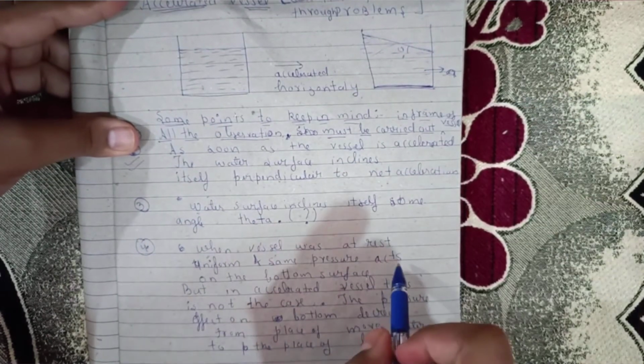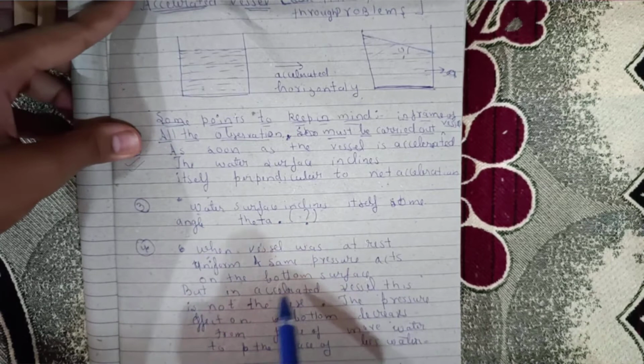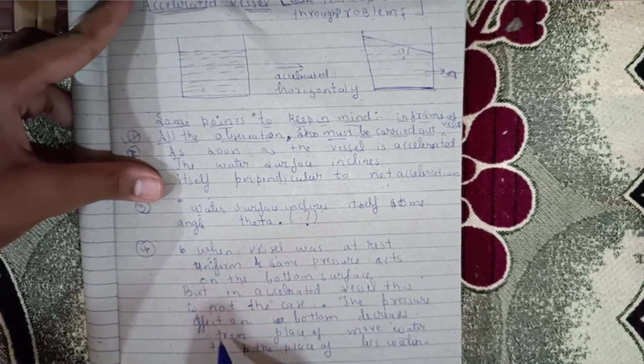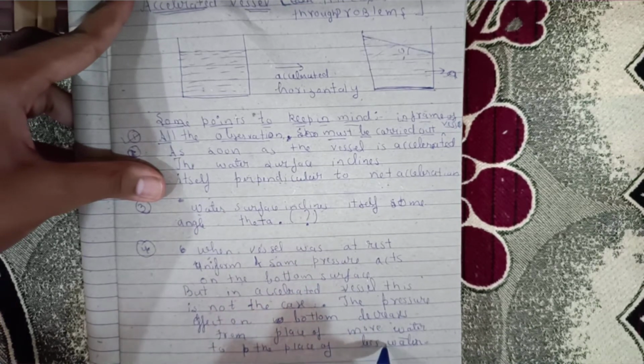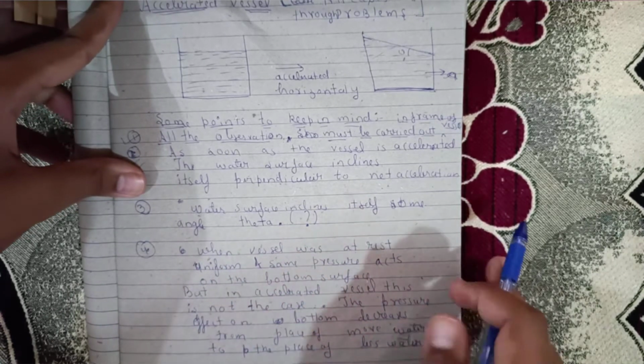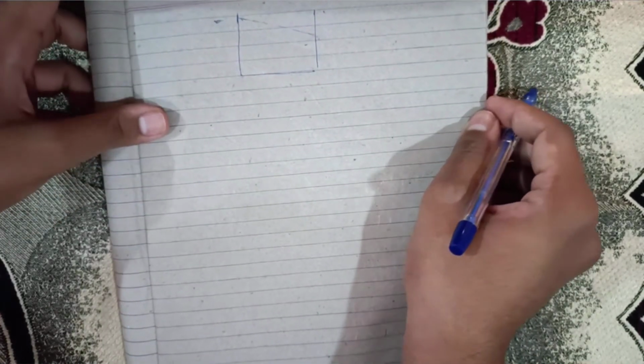When the vessel was at rest, uniform and same pressure acts on the bottom surface, but in the accelerated vessel, this is not the case. The pressure effect on the bottom decreases from the place of more water to the place of less water. So let us understand this point as well. To understand the third point, here we are with our diagram.